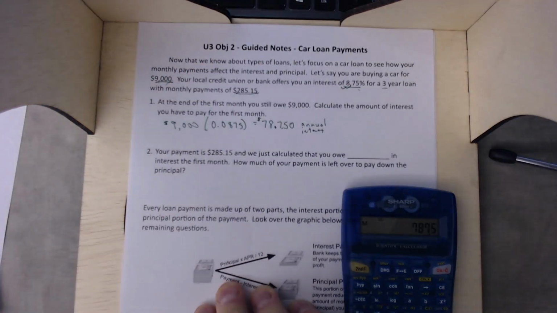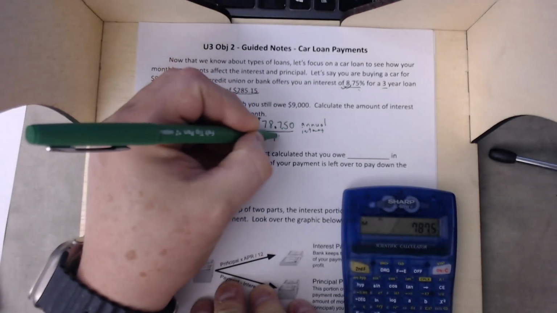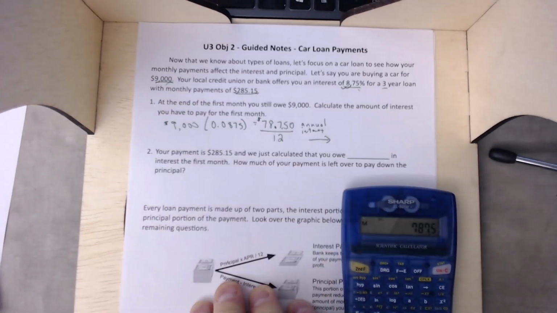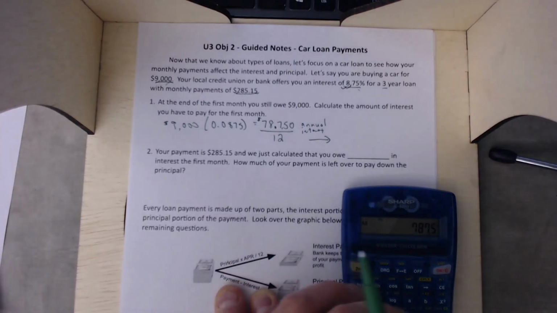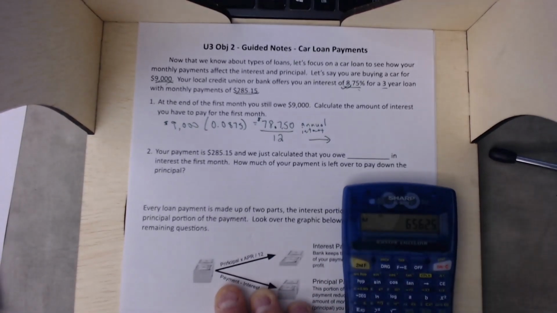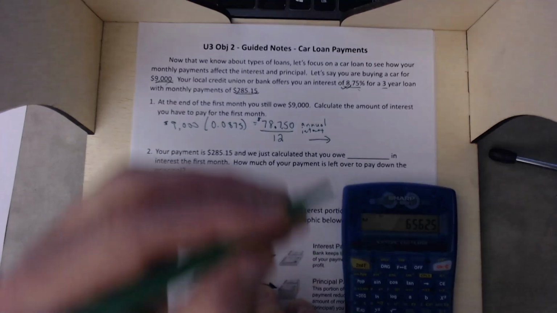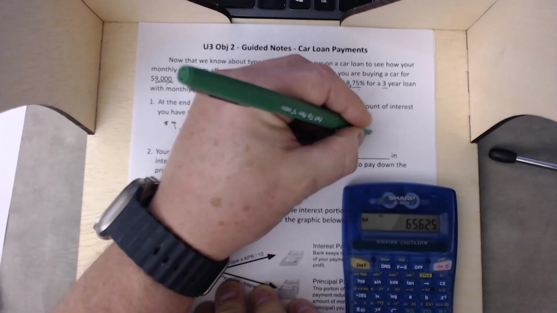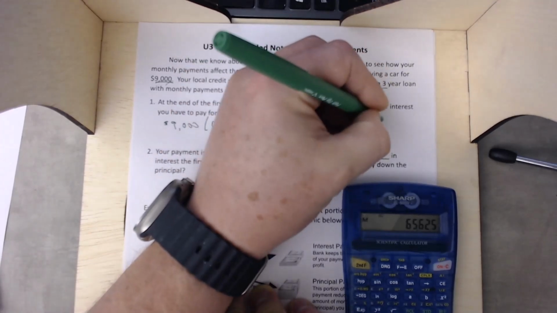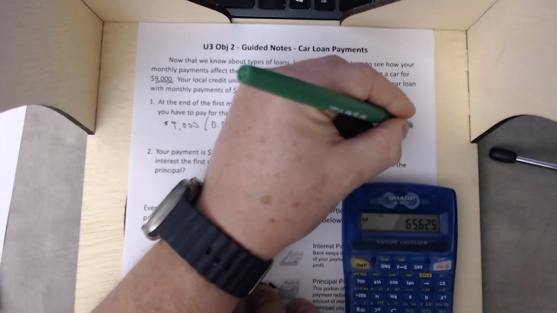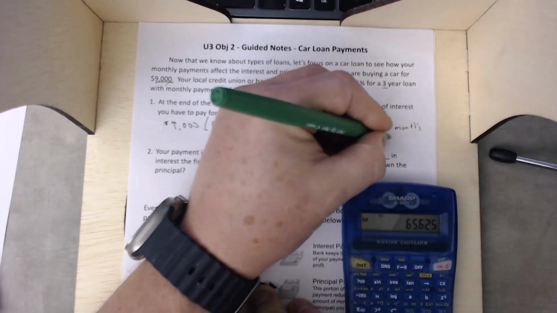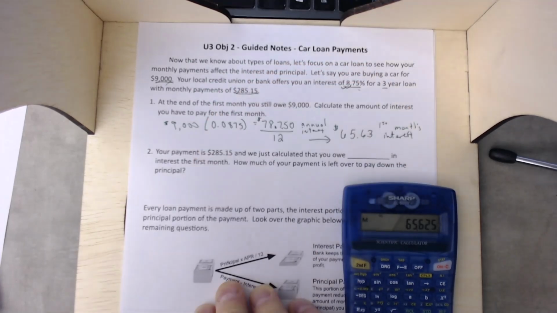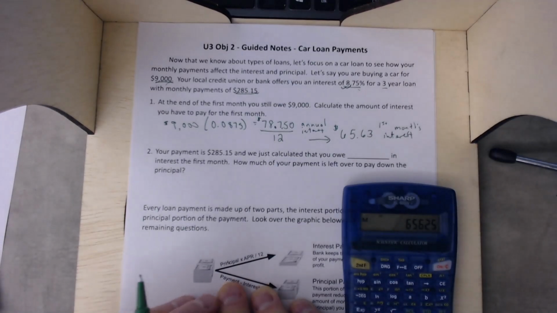So to find the monthly interest, because I want to find that in the first month, we're going to divide that number by 12. I'm going to put an arrow here showing my answers this way, and we're going to just do it divided by 12, and that gives us $65.63 in the first month's interest. All right, awesome. So we know in our first month we're going to pay that much in interest.